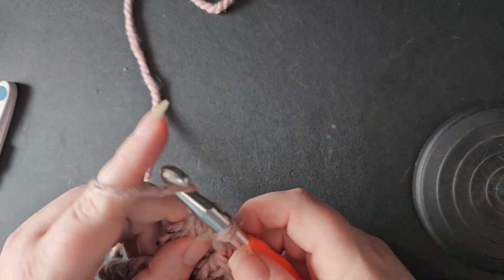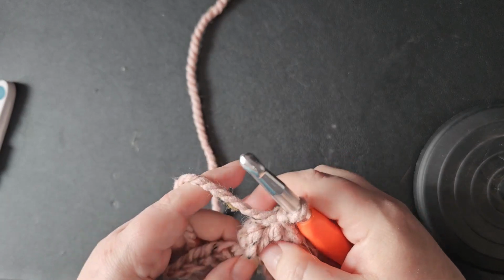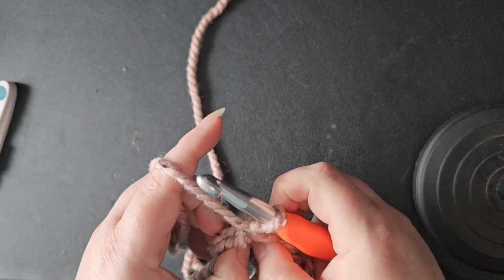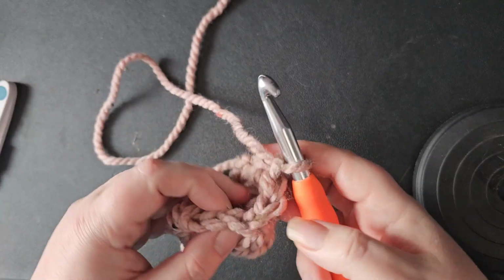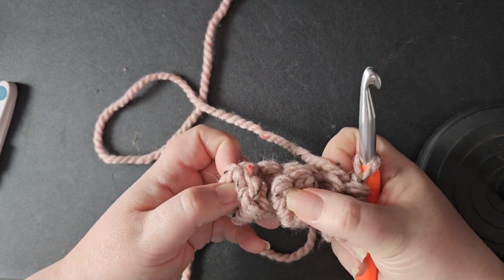I say sometimes you might have to just wiggle it around a little bit, but you'll get the hang of it. So there we go. So that is how to do the bobble stitch, and this is the kind of result you'll end up with.